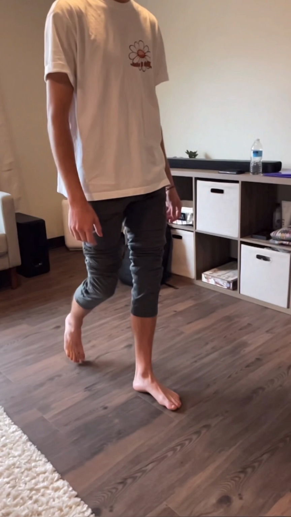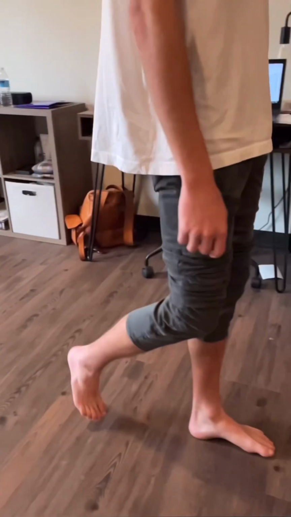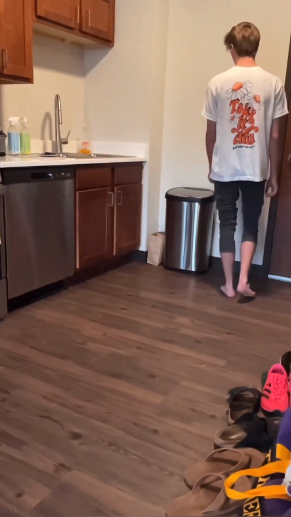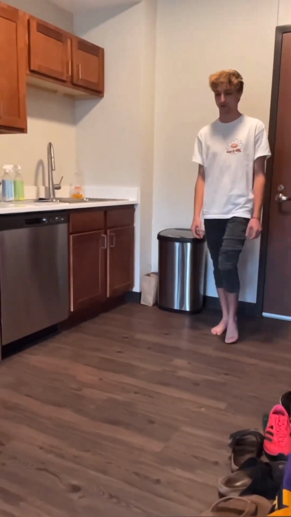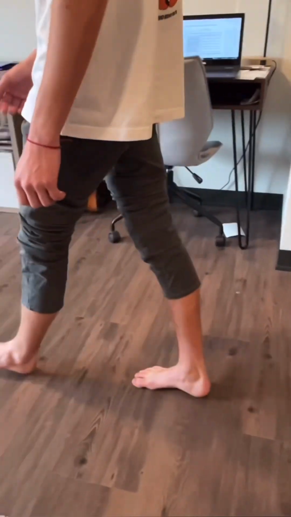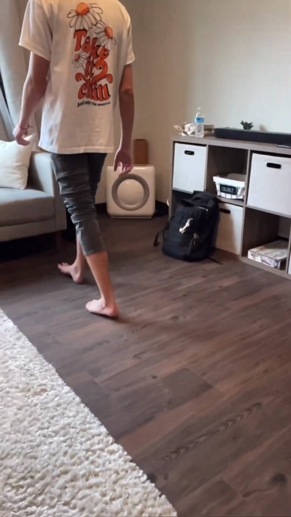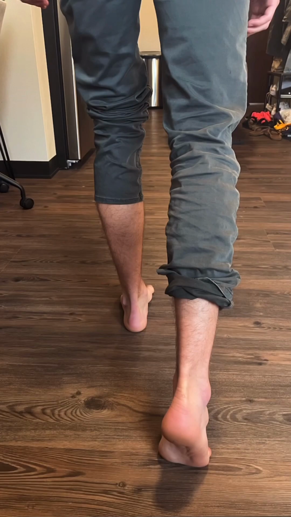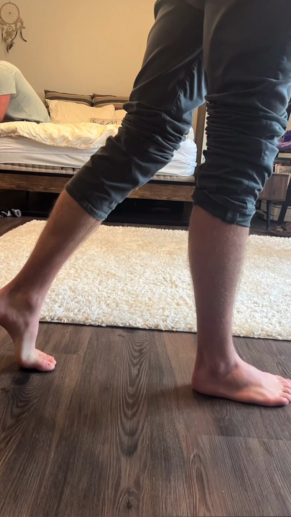Now, looking at the first metatarsal phalangeal joint and dorsiflexion, I called that both adequate. We can look at a live video feed here. Nothing noticeably wrong here at all. And then when we move into the photos here, you can see that he has plenty of first MTP dorsiflexion of left and right foot.